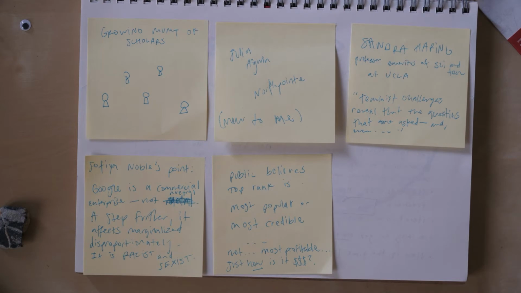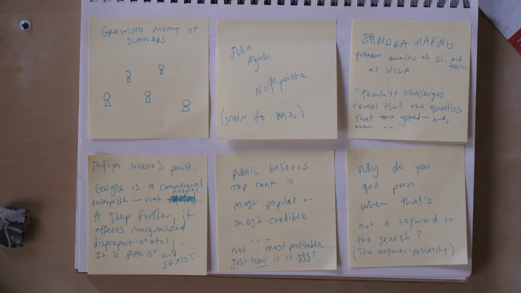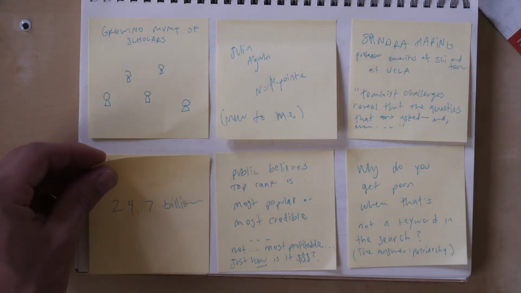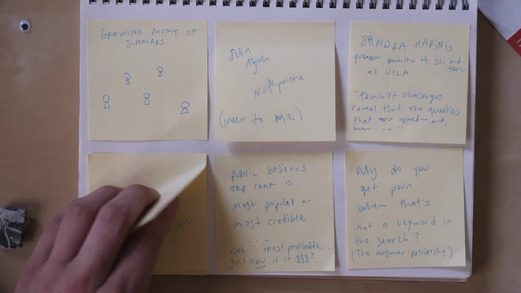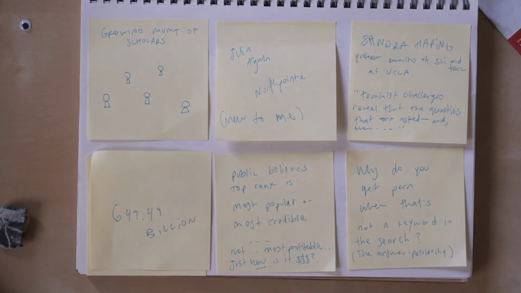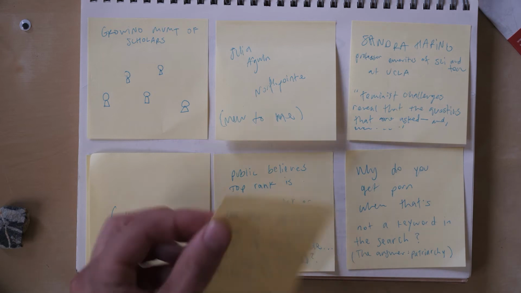So she wants to know, why do you get porn when you have a keyword search that doesn't have the word porn in that search? What does it mean to be a commercial enterprise? Well, Google made $24.7 billion at the time she was writing this book, and their parent company Alphabet, which also is involved in kind of military operations and products and biomedicine and many other industries and fields, they made $649.49 billion at the time she was writing. So what she's saying here is, again, the main point.